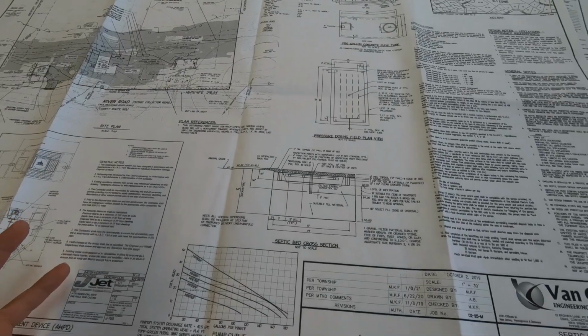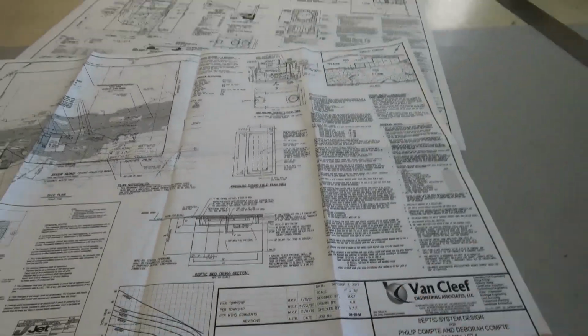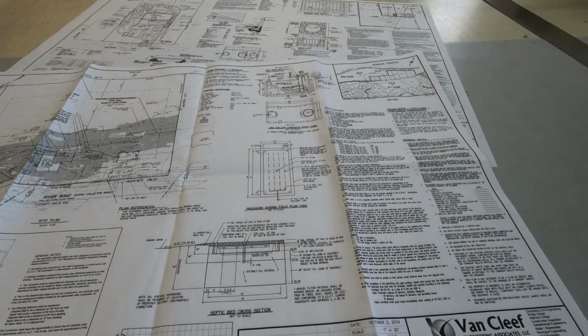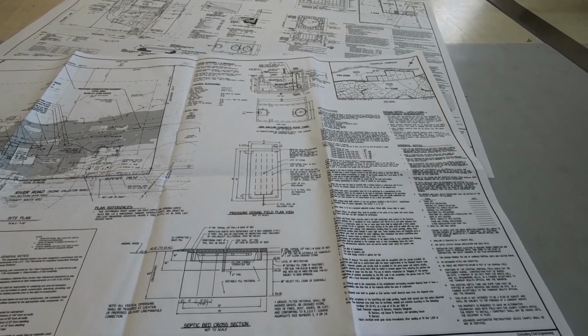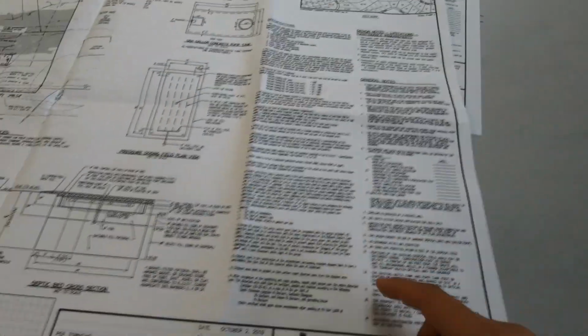We've shown you what the plans look like and kind of a general layout on how the inspections will go. Now we're going to go out into the field and take a look at each of the components of the inspection that are related to this list. All right, let's go.